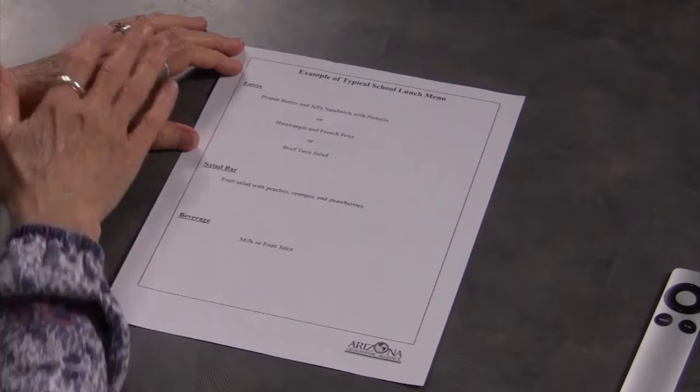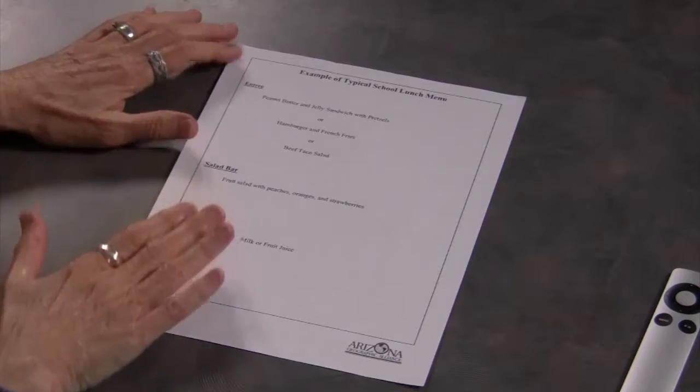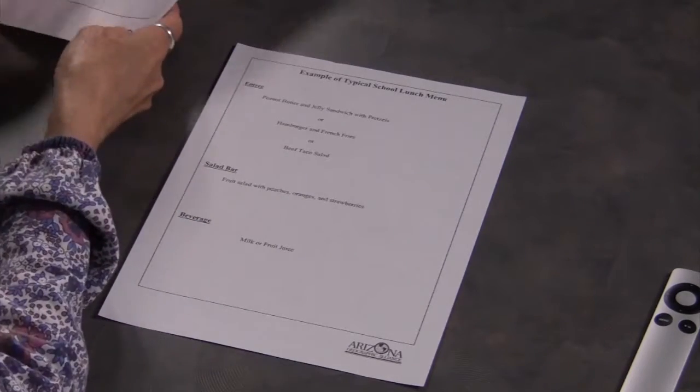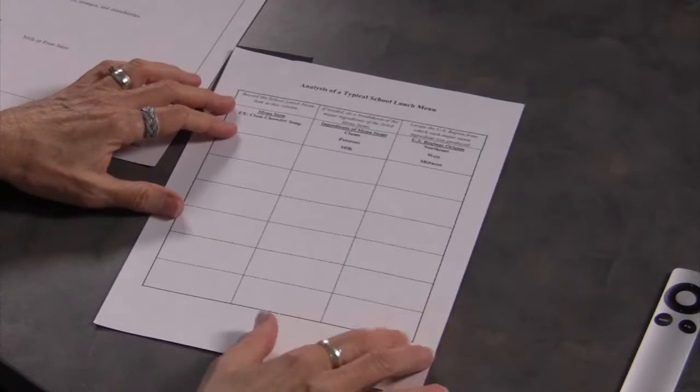to the next part of the lesson, you distribute copies of the typical school lunch menu. Now, of course, it's going to be a lot more fun if you can find a lunch menu that you use at your school. But in case you don't have one, we've included in the lesson, or Jane included in the lesson, a typical school lunch menu. And make sure that all students have a copy of this. And then they also need a handout called The Analysis of a Typical School Lunch Menu.